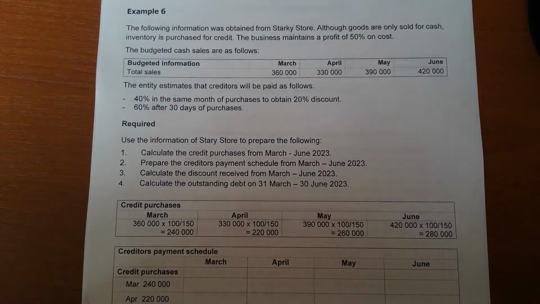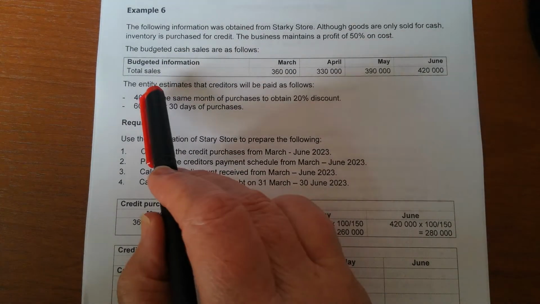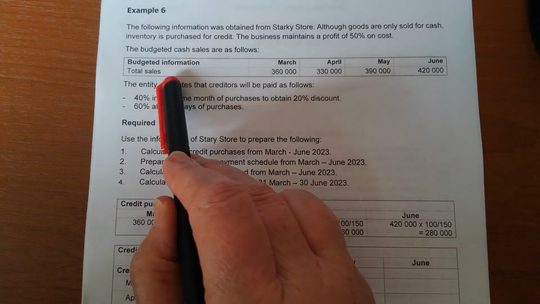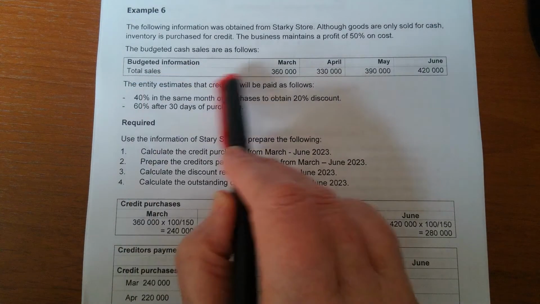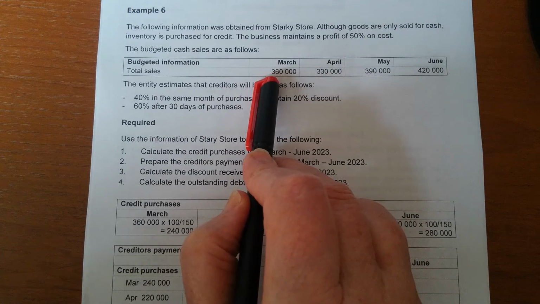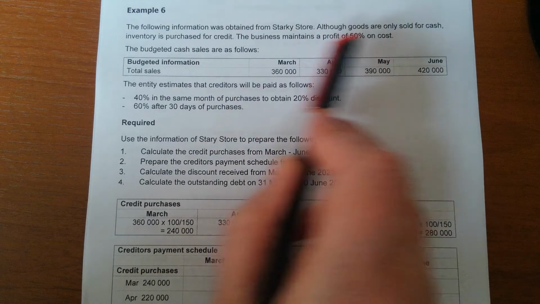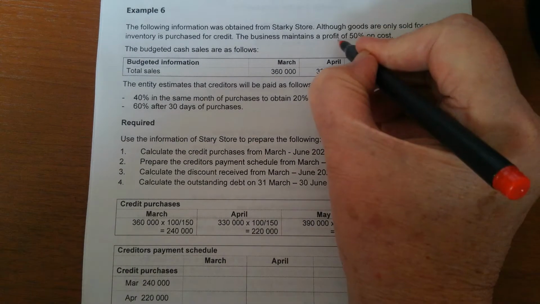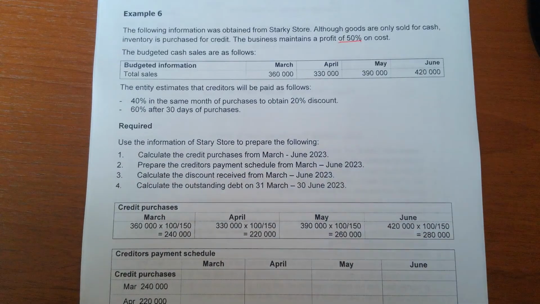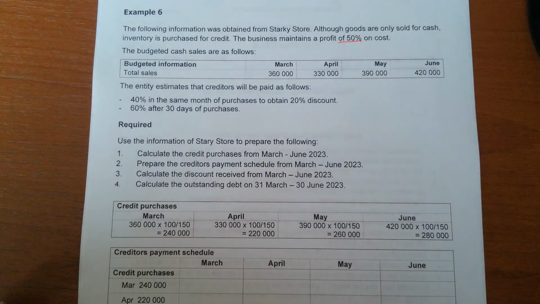In example 6, they give you the total sales, so they don't provide the purchases amount. So you have to use the sales to calculate the purchases. Either they have to give you the purchases amount or they must give you the profit markup so that you can calculate it.